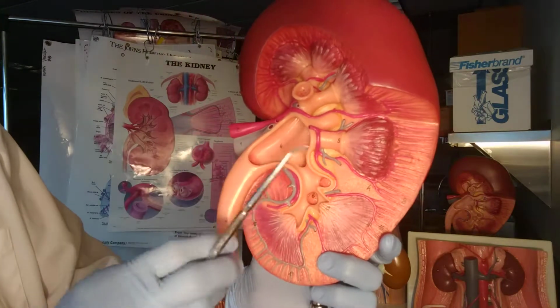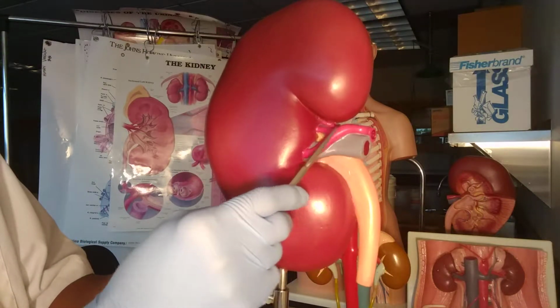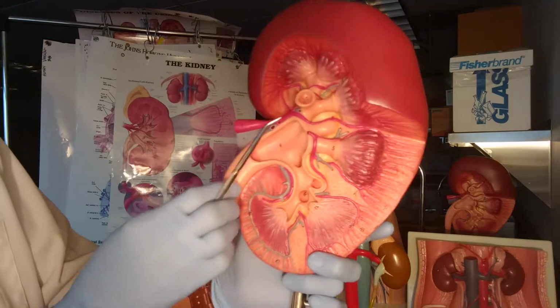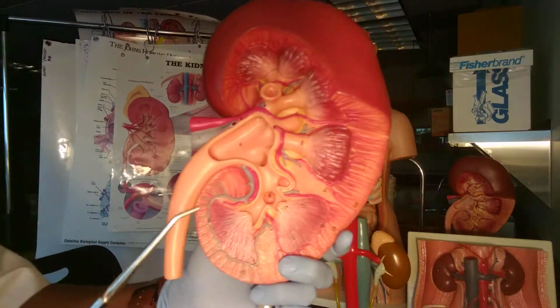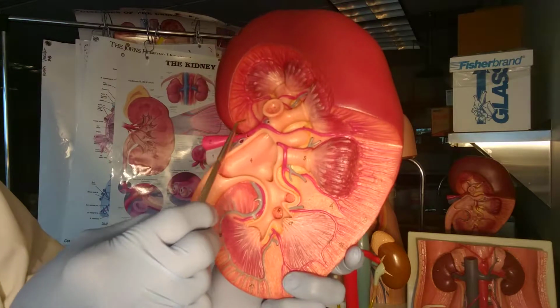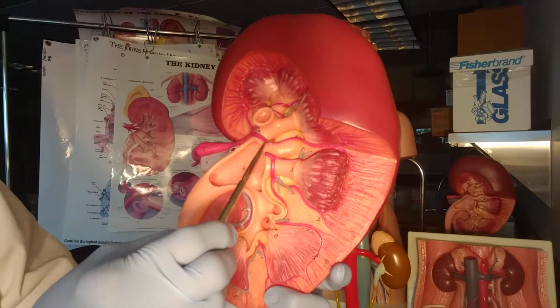Let's talk about the blood supply of the kidney. The kidney has a blood supply, an artery and a vein, if I turn it this way, the renal artery and the renal vein. Let's take a look at the branches of the renal artery and the renal veins. The renal artery enters the kidney through the hilum. It divides into the segmental artery.